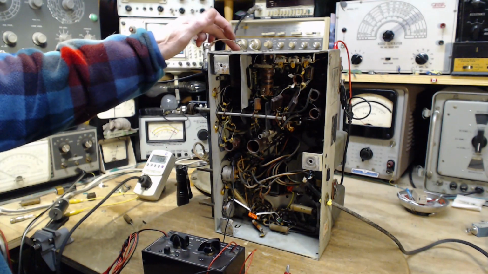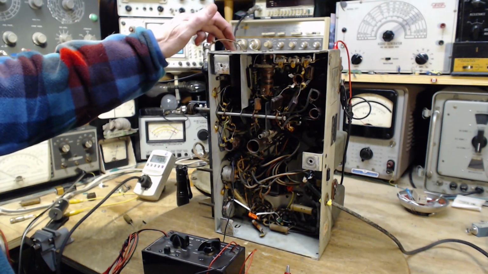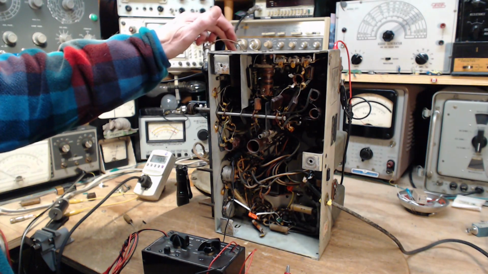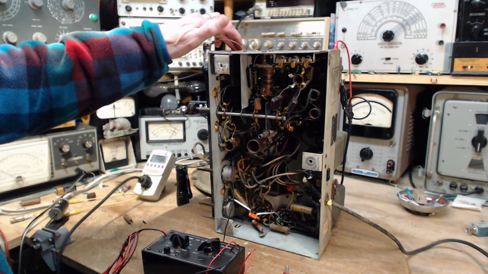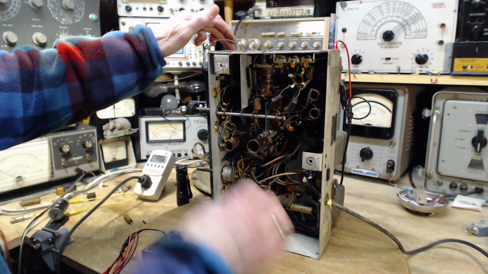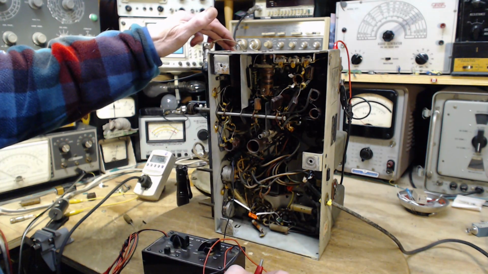Maybe things happen at... No, it shouldn't. This is the audio part. So tuning the radio should have no effect on the audio side of things.